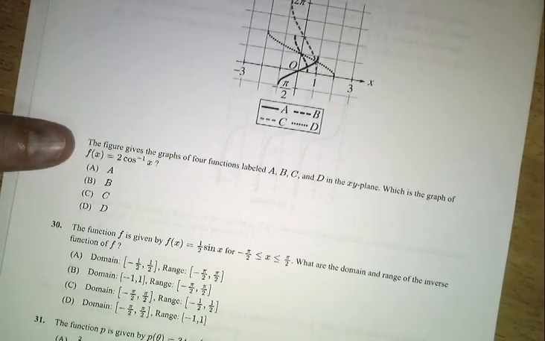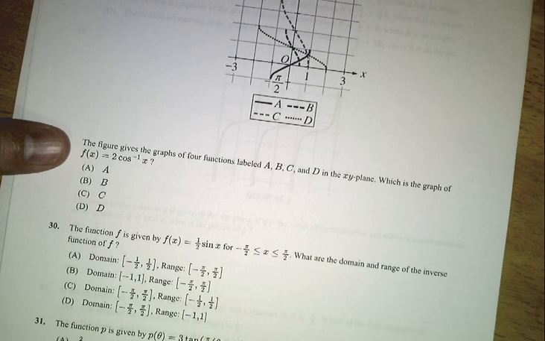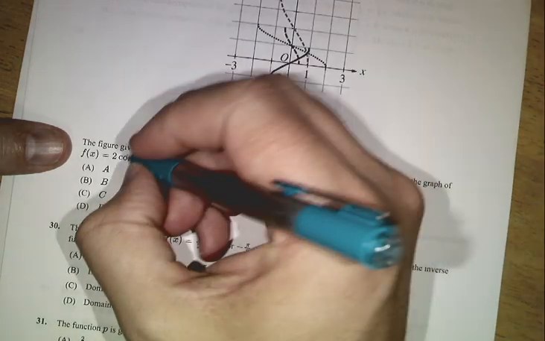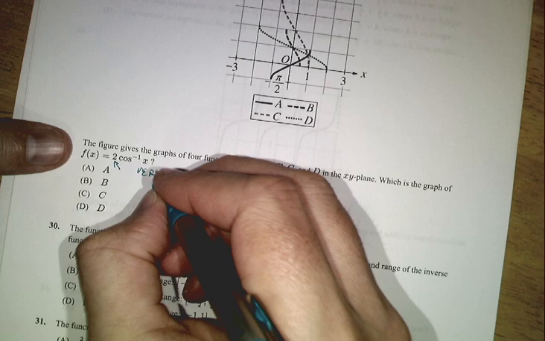The figure above gives the graphs of four functions labeled A, B, C, and D on the xy plane, which is the graph of 2 inverse cosine of x. So this right here is a vertical stretch.